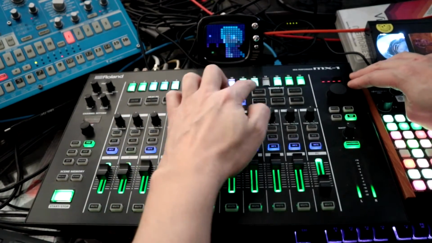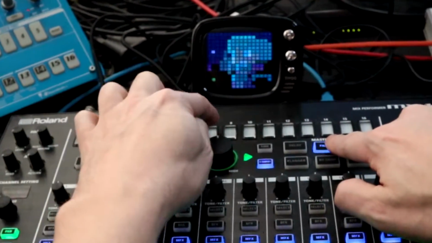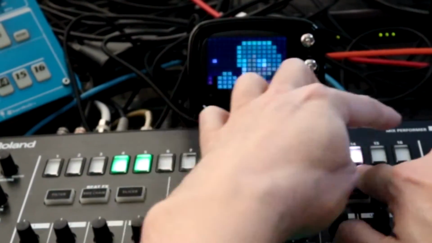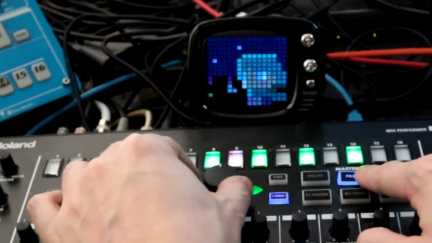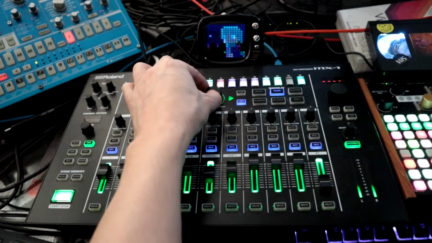So we're going to go to Combi, hold down filter. Now we're just going to apply it wherever we want. So let's just apply it to different steps up here. Now it's counting through them. We don't hear anything yet because the knob's in the middle, so we're going to turn it.